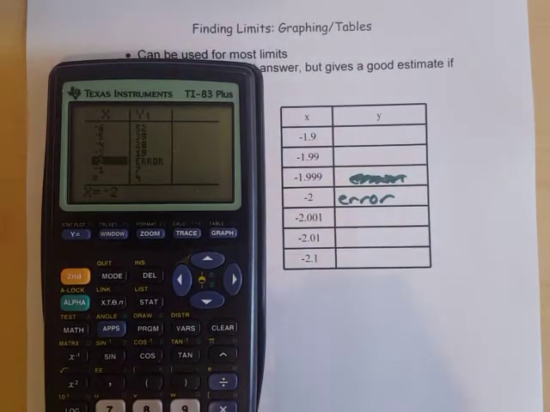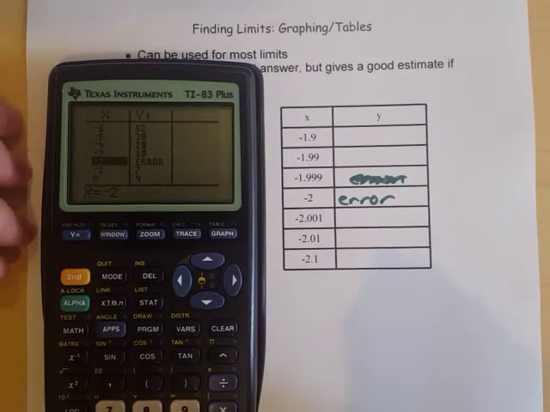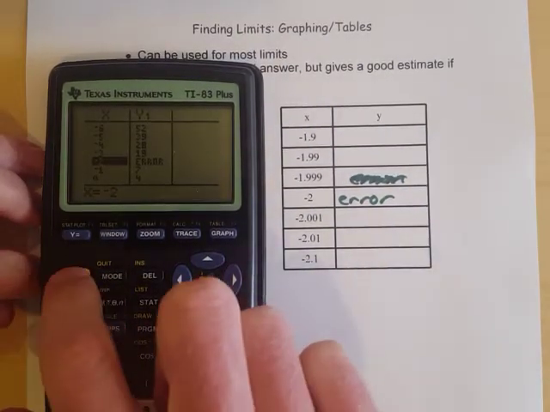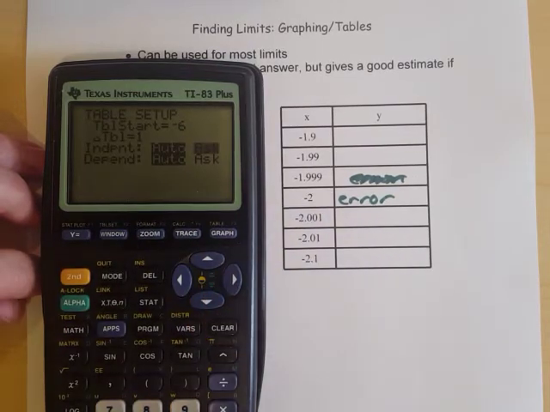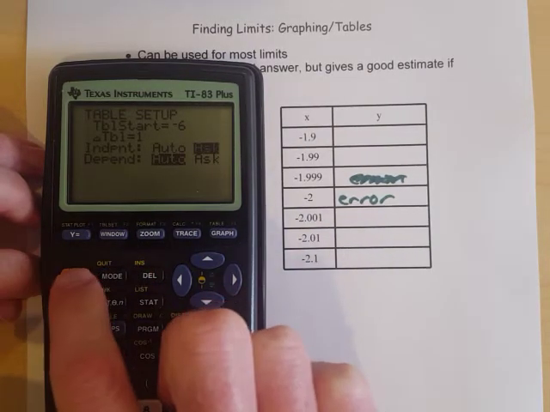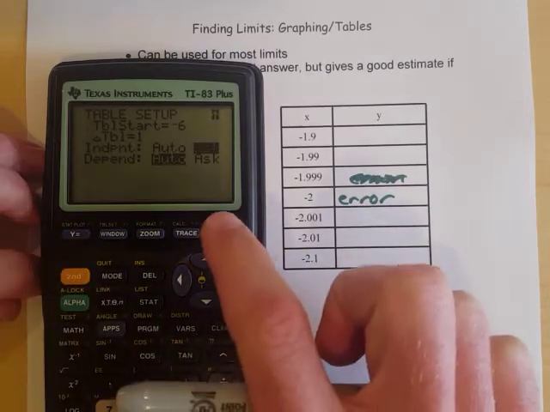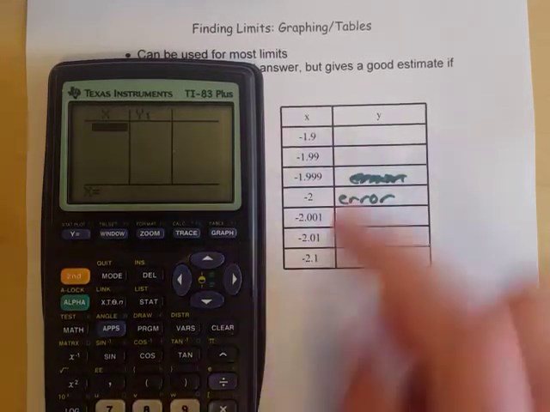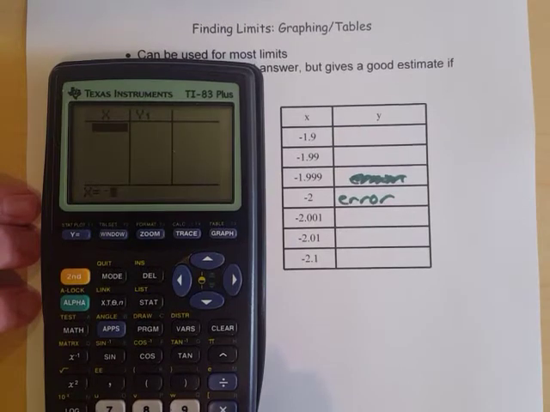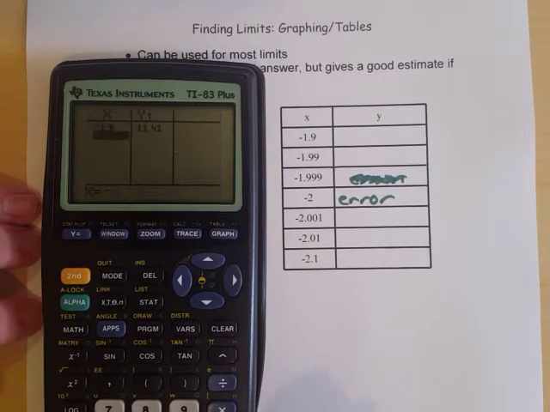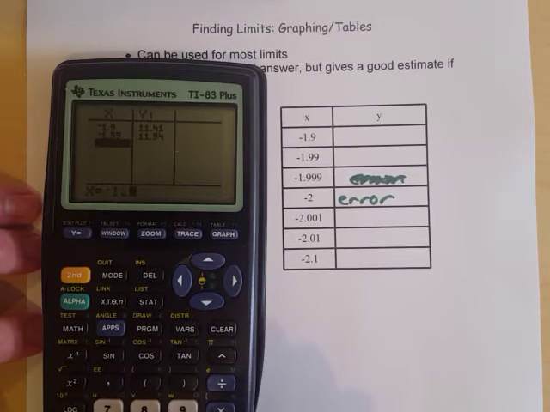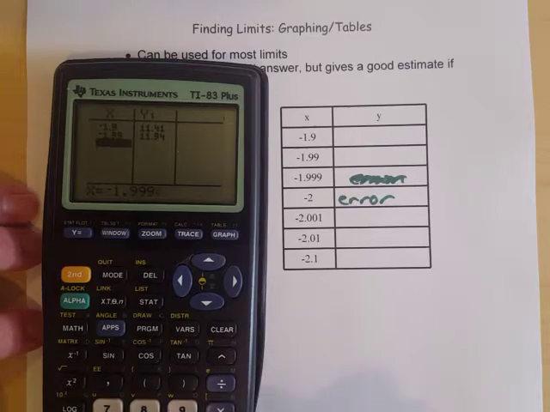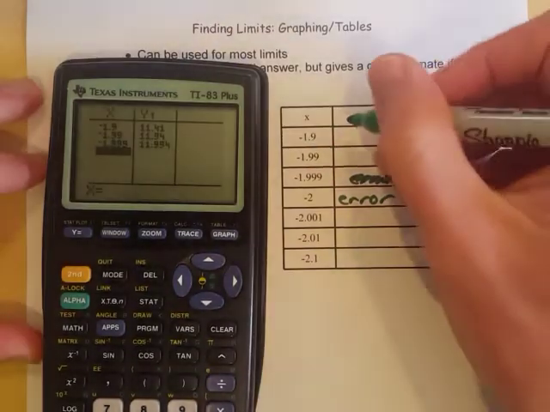But if I use a different setting for my table, I can actually type in the numbers that I want. So I'm going to go back to second window, which is table setting. I'm going to go to independent variable as ask. When I go back to my table function now, if I go second graph, then I can just start typing these things in. So I can type in -1.9, -1.99, and -1.999. And as you'll notice, these numbers are getting closer and closer.